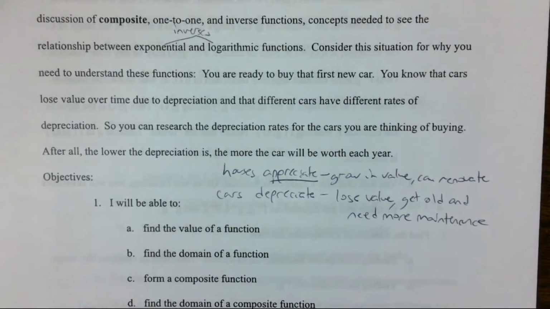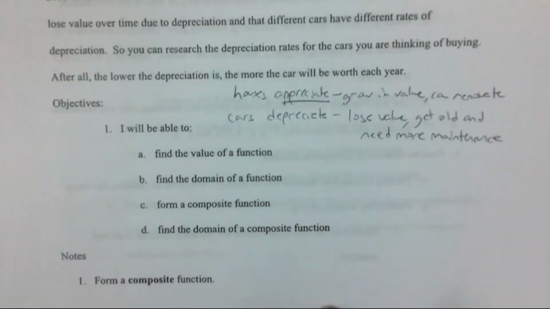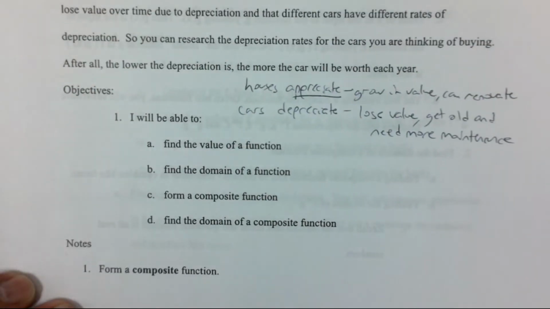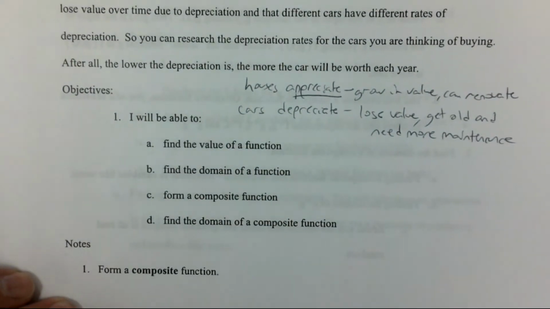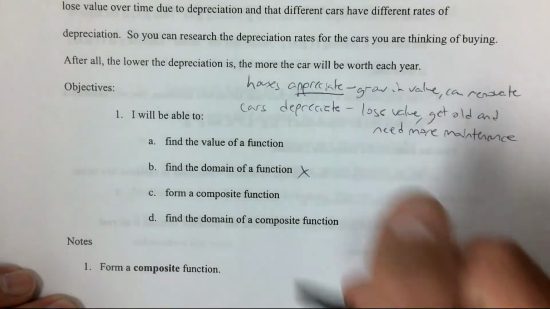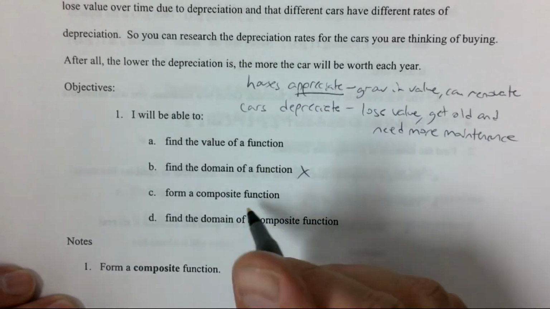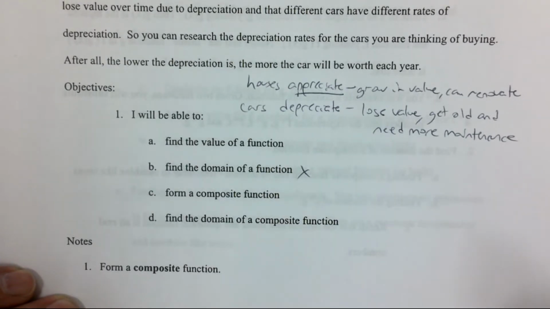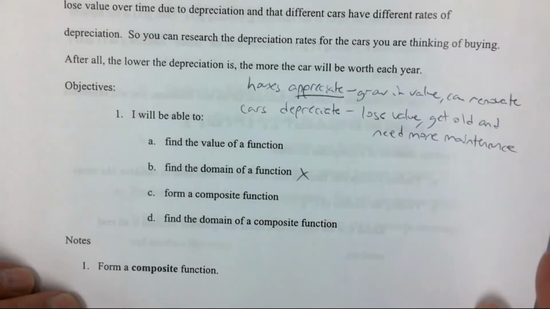But to get into this lesson, you need to find the value of a function, the domain, which are basically the x's, form a composite function, and find the domain of the composite. So first, about forming a composite function.